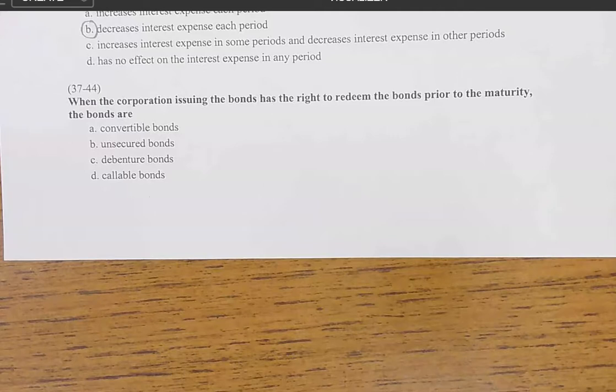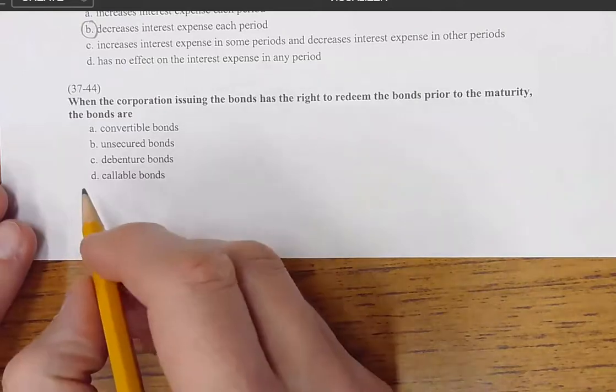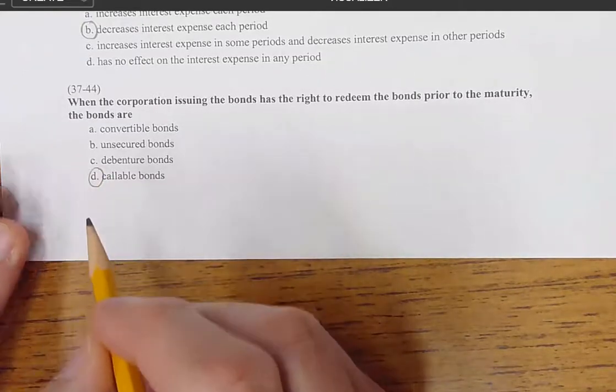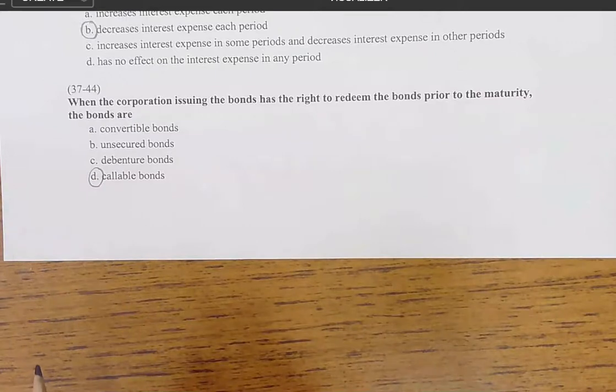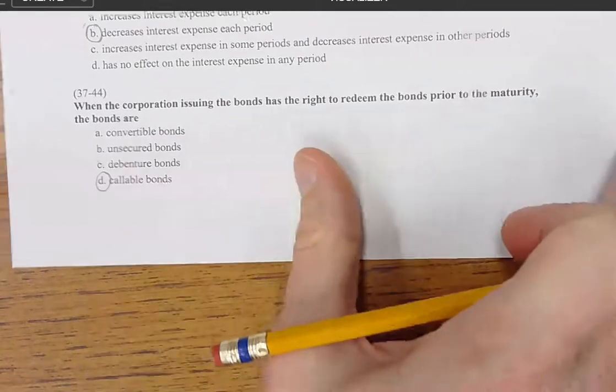This is a safety measure for the issuing corporation in case interest rates go way down, to help them save money. They can call those bonds in, pay them off, and issue new bonds at a lower rate of interest. So we call it a call provision because, you guessed it, these are callable bonds. So D is our answer.